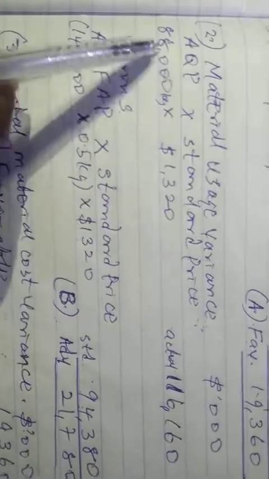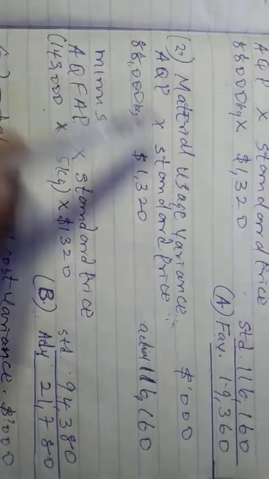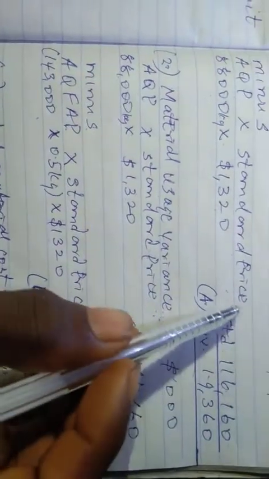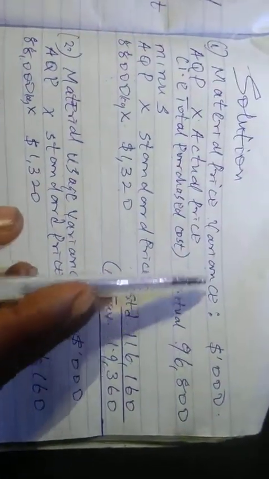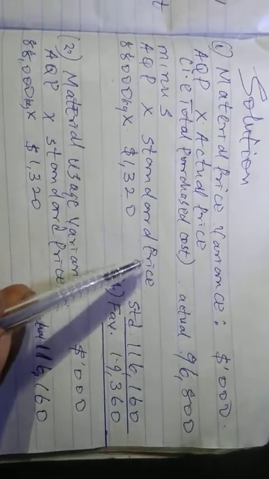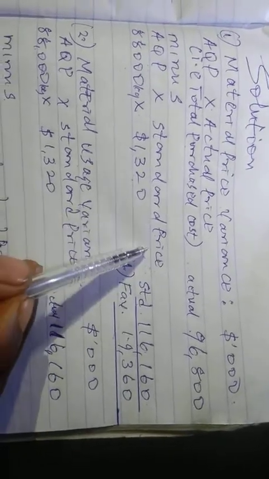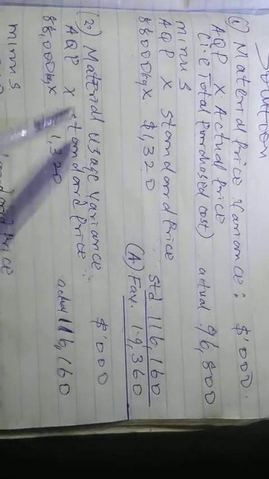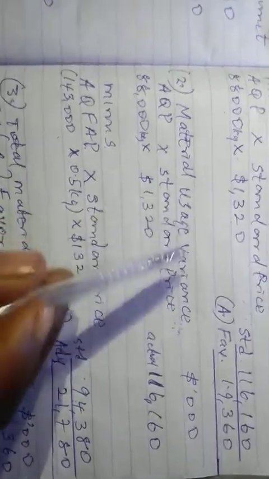Another thing you must bear in mind is that the standard aspect of the material price variance, I repeat, is the same as the actual aspect of the material usage variance.